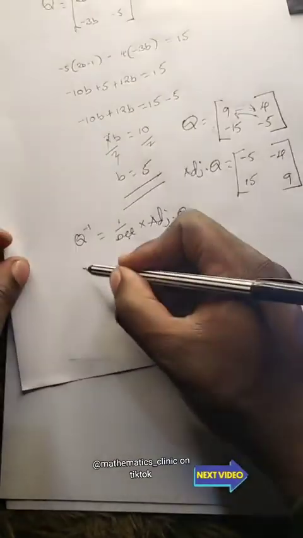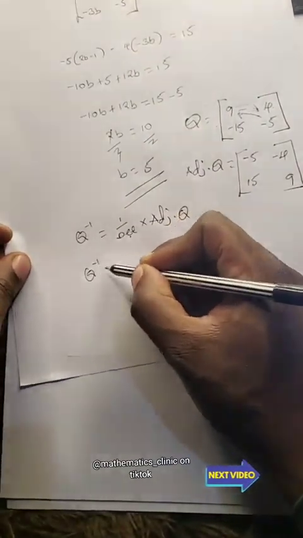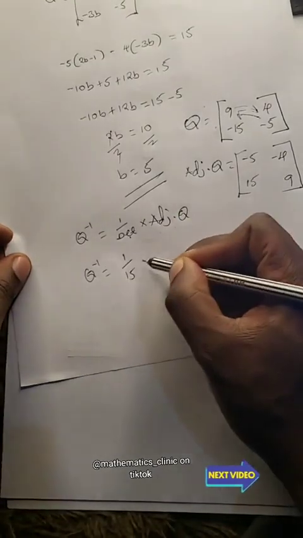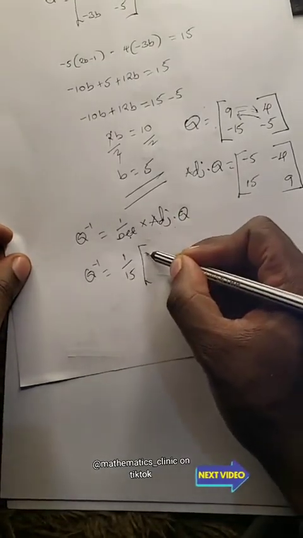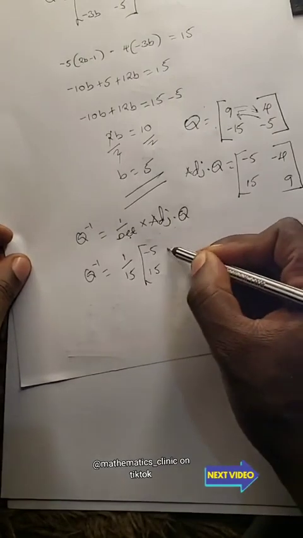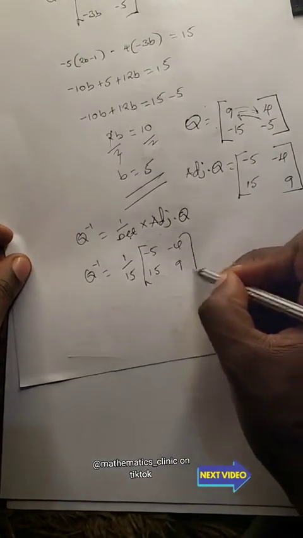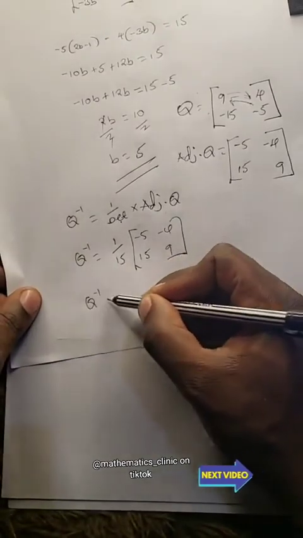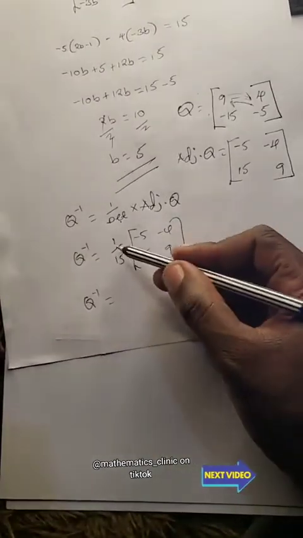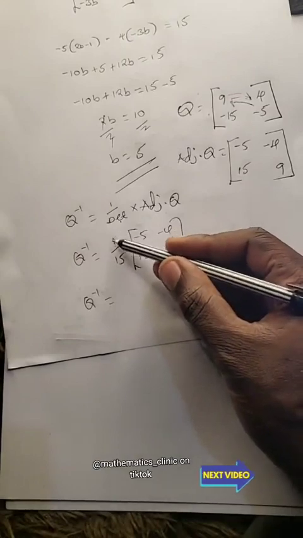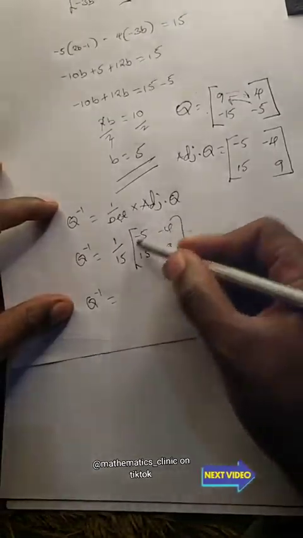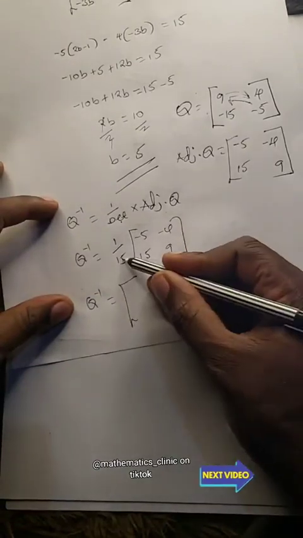We can now say the inverse of this matrix is 1 over the determinant, 15, multiplied by the adjoint, which is negative 5, 15, negative 4, and 9. Like we did in the previous question, when we have 1 over 15, whatever is inside just goes over the denominator.